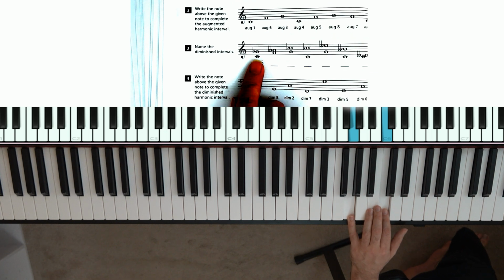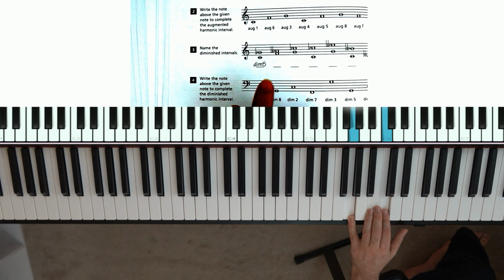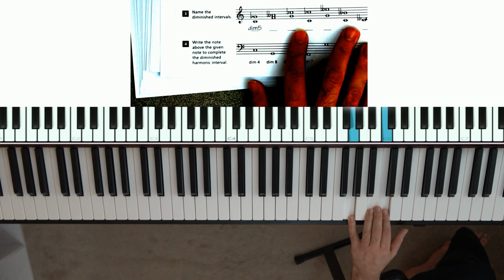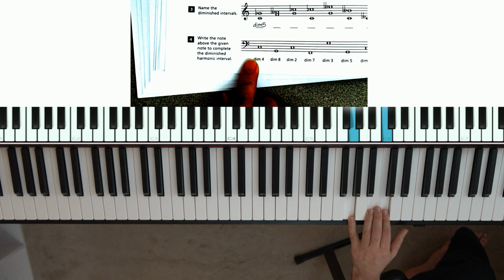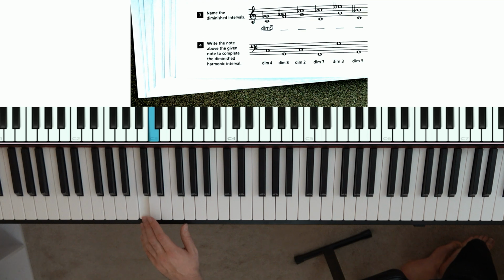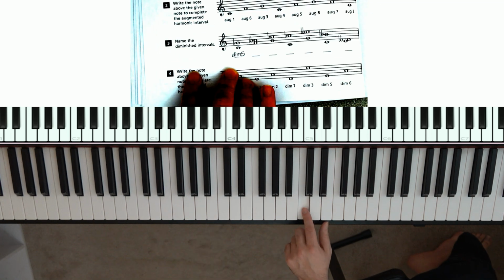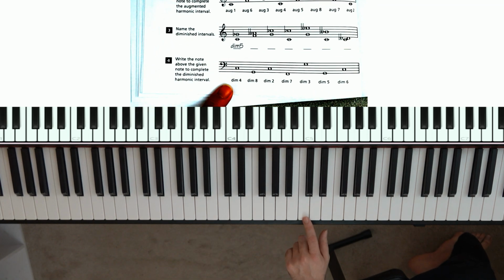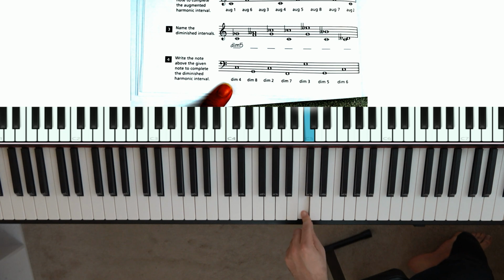Diminished intervals. So you know that's a diminished fifth. You know that that's a diminished third. You can just kind of use your intervals there because you know they're all diminished already. Then you have to write them. This is going to be fun. This is in bass clef. You got to be careful. You're going to be playing it down here. I'm going to play it up here just to make it easy for me and so you can still hear me. We need a diminished fourth.